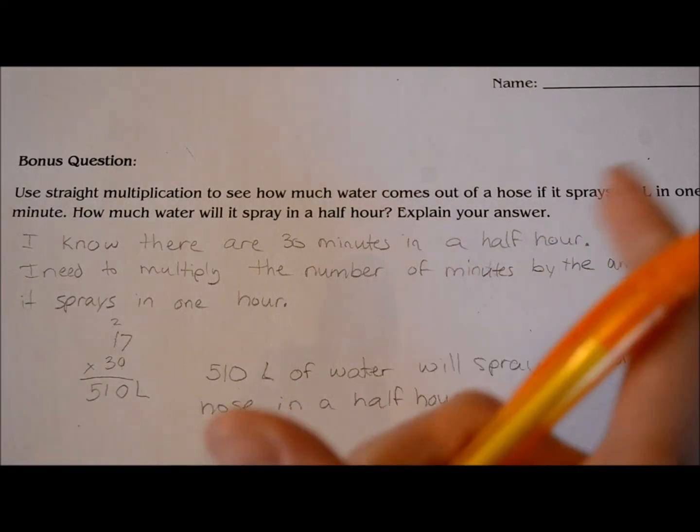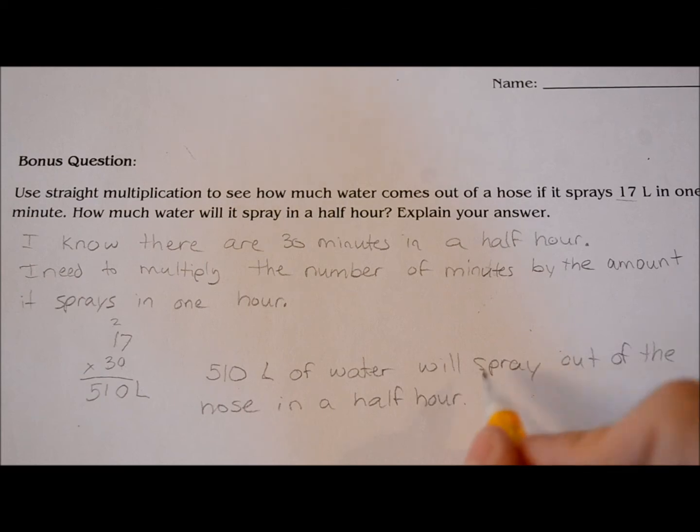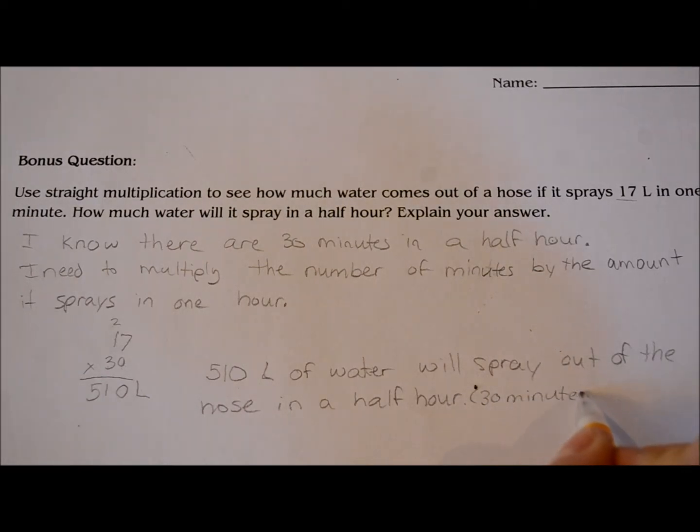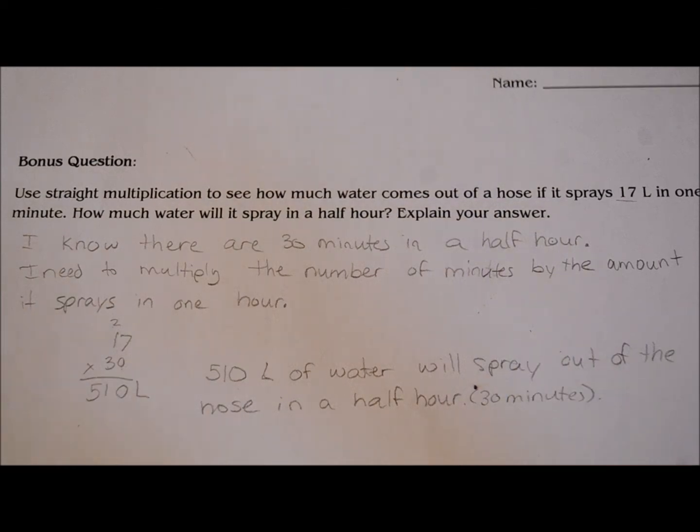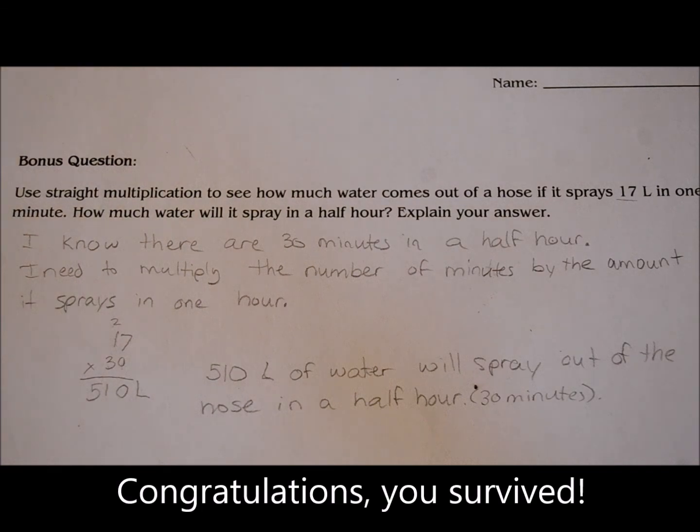Oops. Or you can also say 30 minutes, you know, either is fine. Both are correct. And that, in a nutshell, is a review of the multiplication unit in our math textbook. We are finito.